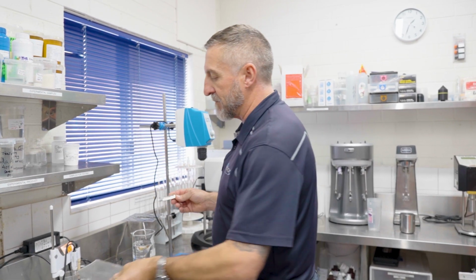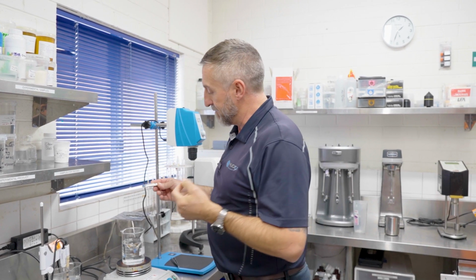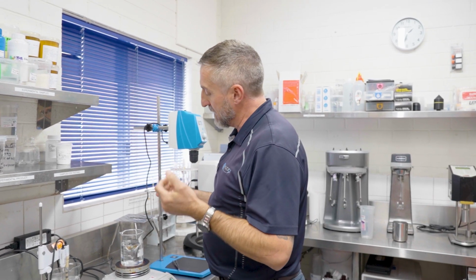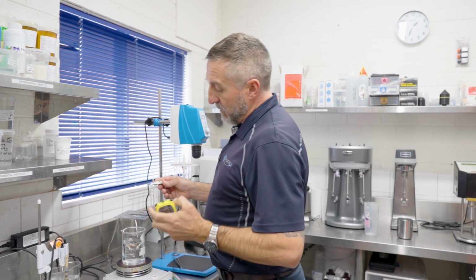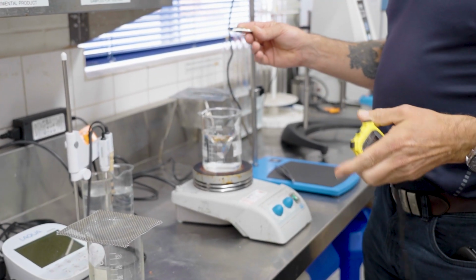This procedure was developed by myself to get a specific number for dispersion. The standard dispersion test in the API test is somewhat subjective. This gives us a straight number. We have a magnetic stirrer running with a large stirrer at 500 RPMs.